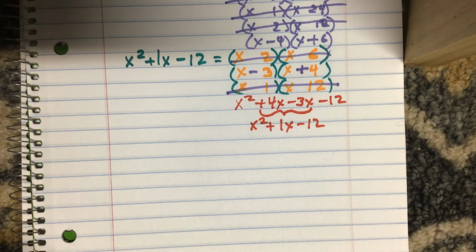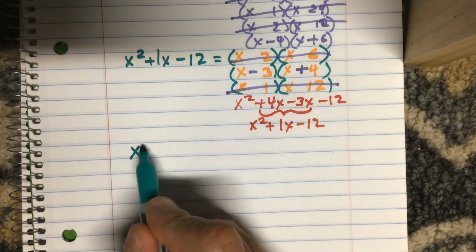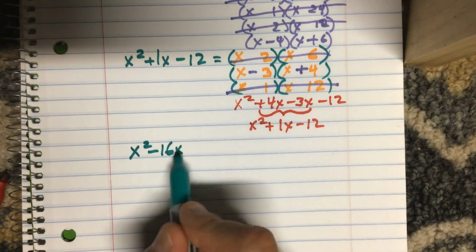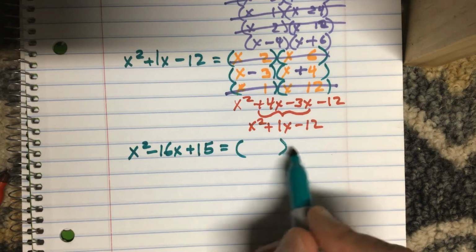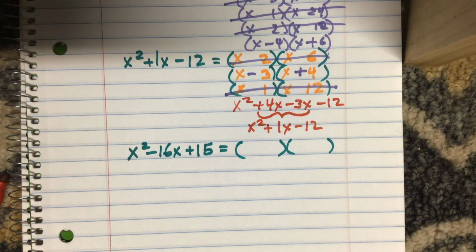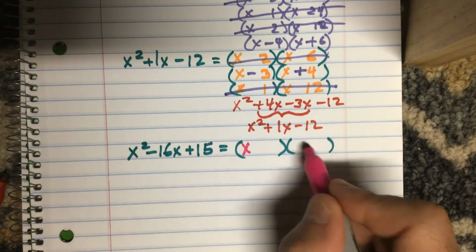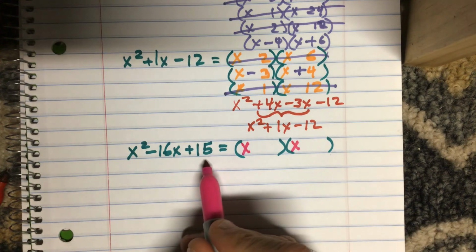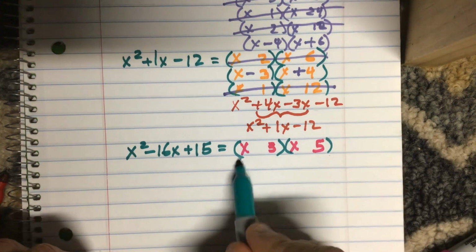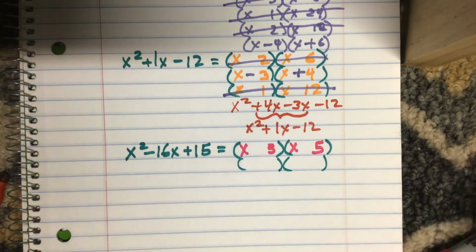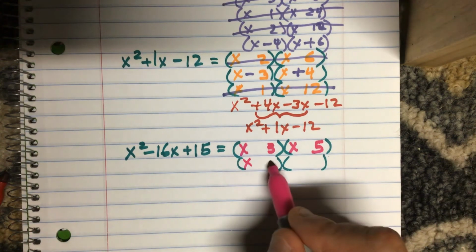Let's try another example. Plus 15. And you are factoring. So pause the video. Try that. Okay, so we've got x and x. What can make 15? We can do 3 times 5. That seems like an obvious one. We also have 1 and 15. That's my only other choice.